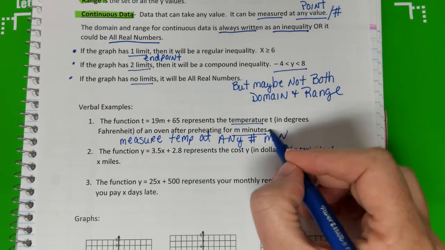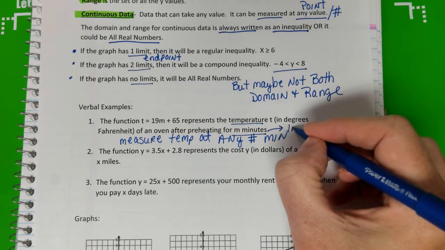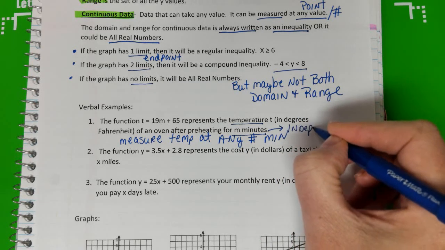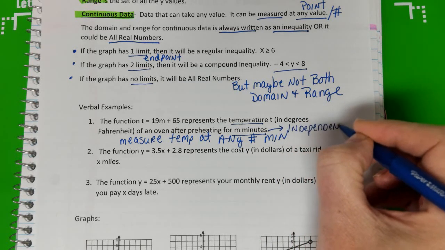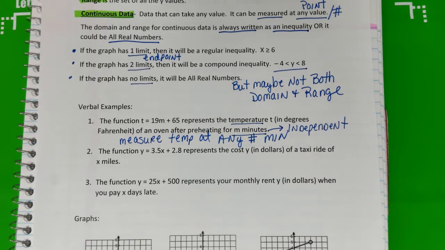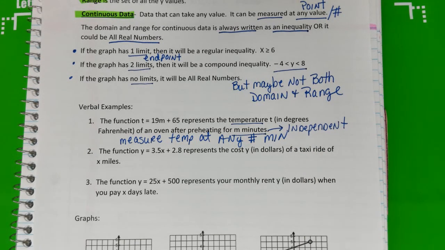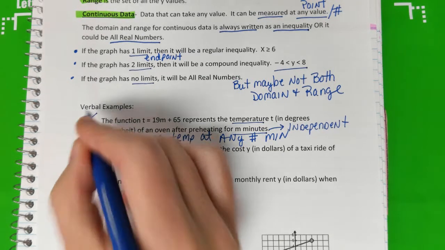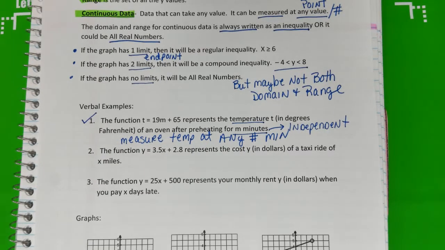The minutes, I want you to notice, is the independent variable. So as we're looking at this, I want you to think about what's the independent variable? Could I measure it at any number? Sometimes if you think of a crazy number like 2.678, could I measure that at 2.678 minutes? Technically you could. You may not see that on your oven, but you definitely could. So this is an example of continuous data.